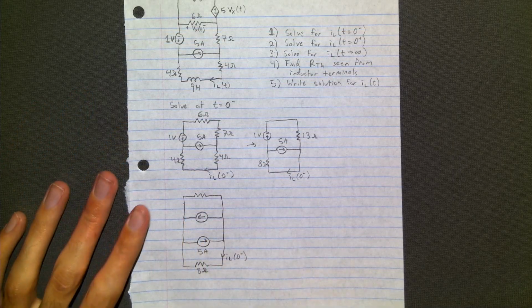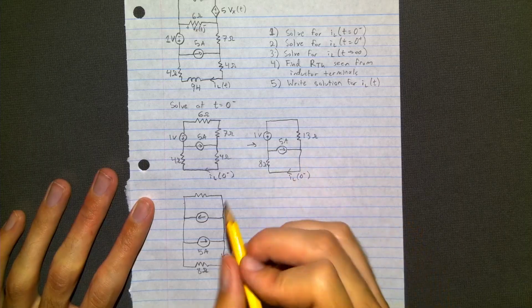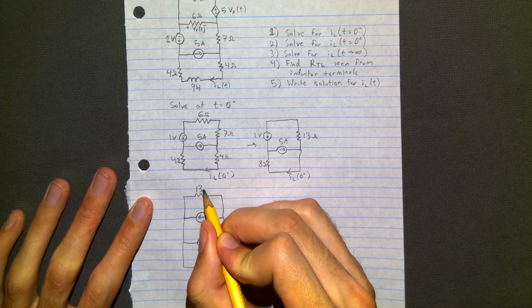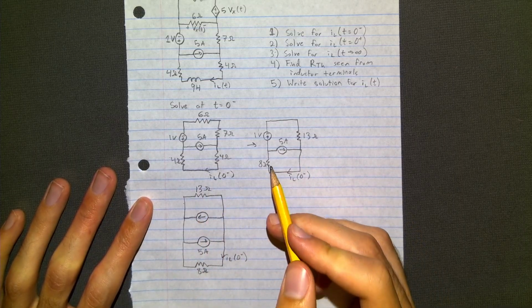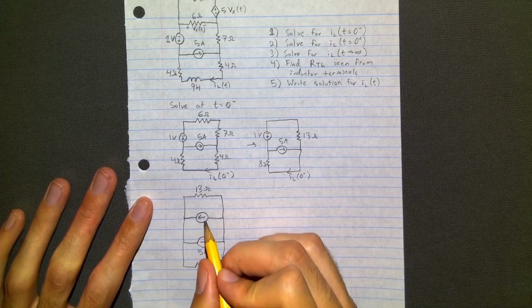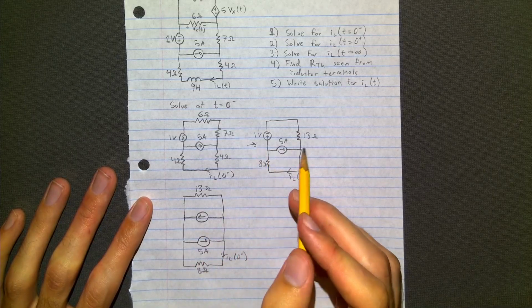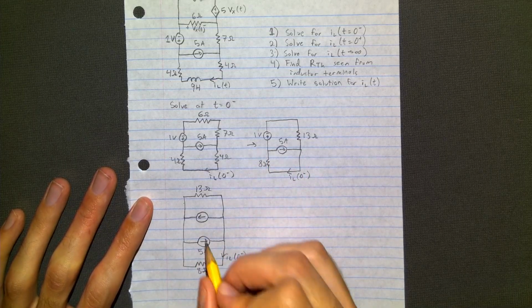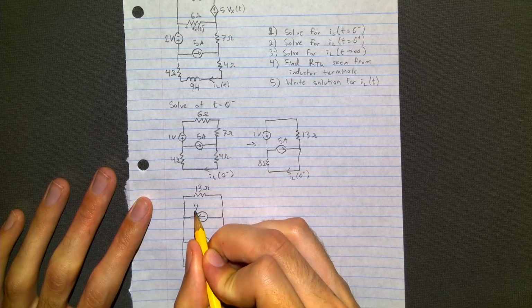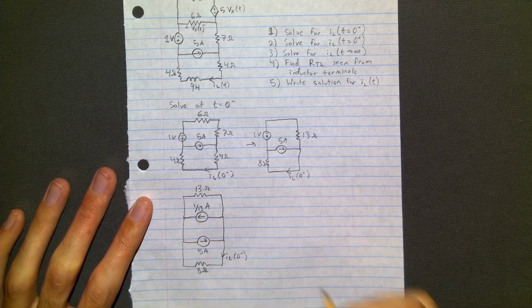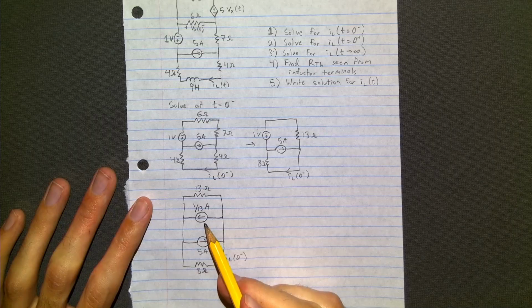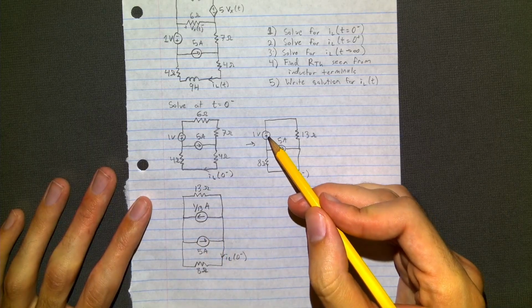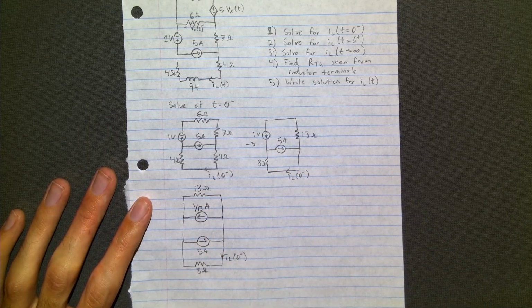So now I've rearranged the circuit. The value of the 13 ohm resistor stays the same, and the value of the transformed source is now going to be 1 volt divided by 13 ohms. So that's 1/13 amps, and it's pointed this direction to align with the way that it was up here.